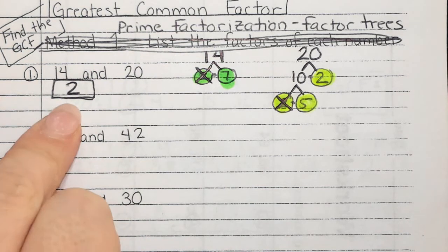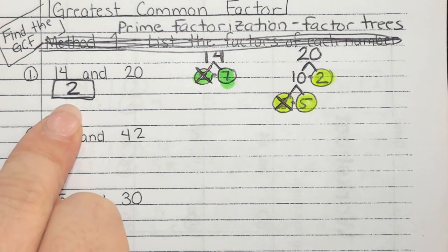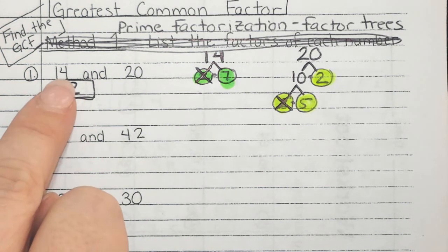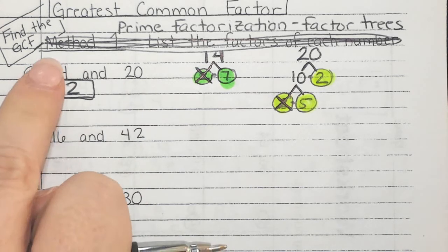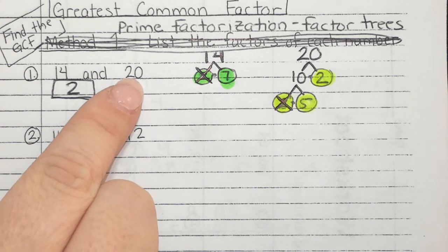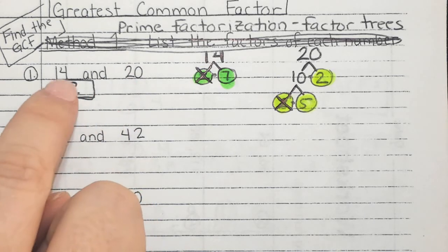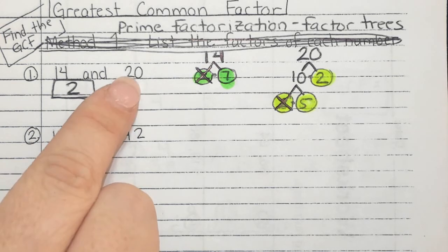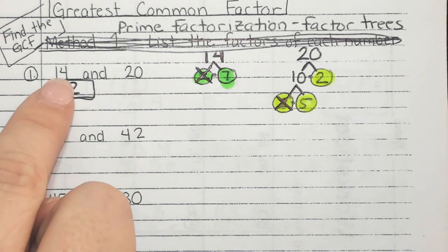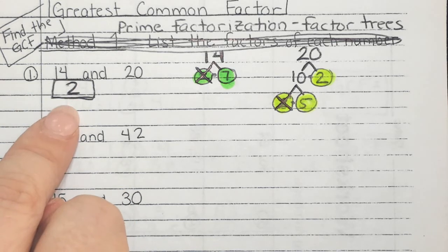All right, and that means 2 is the biggest number that will go into 14 and also into 20. Can y'all think of a bigger number than 2 that will go into 14 and into 20? 7 will go into 14, but can 7 go into 20? Not without a remainder. Mason? 5 can go into 20, but can 5 go into 14? Not without a remainder. 2 is the biggest one possible.